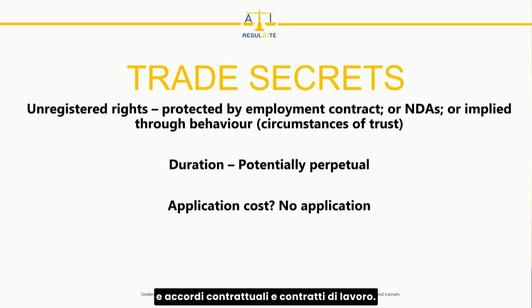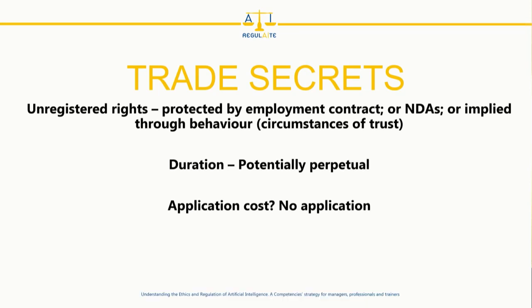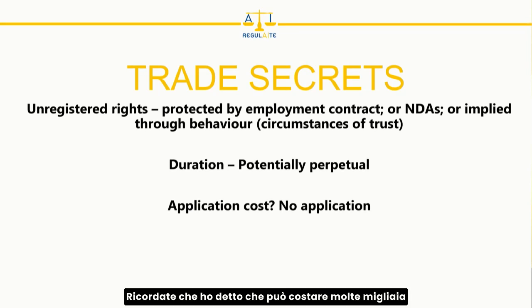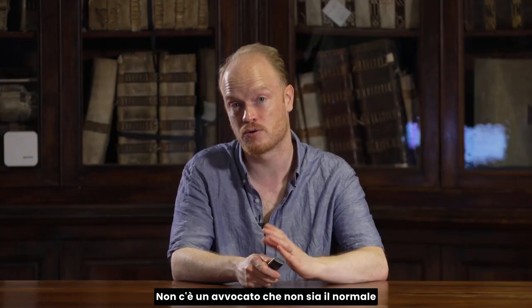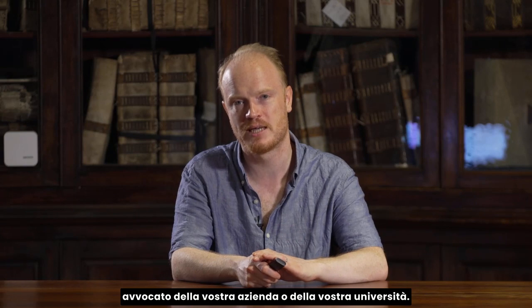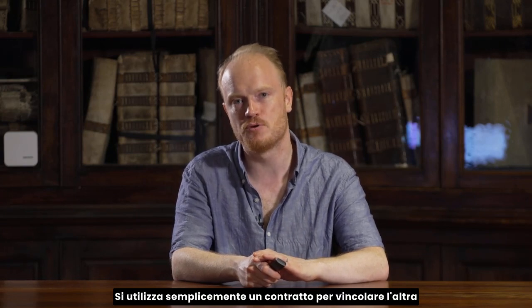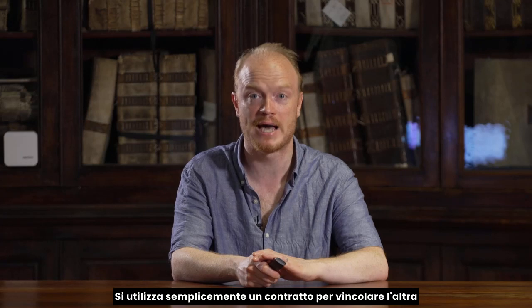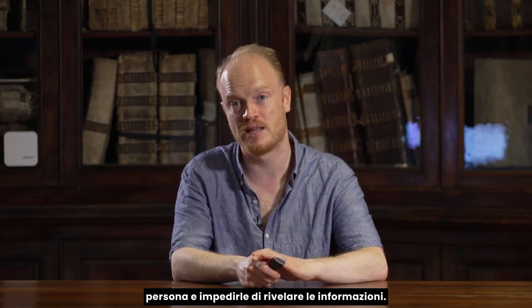In other words, these are protected not through legal rights as such, but through personal agreements and contractual agreements and employment contracts. The benefit to trade secret protection over patents is that there's no application, which means there's no cost. You remember I said that it can cost many thousands of euros to even obtain a patent in the first place. With trade secrets, because there's no application, there's no attorney other than your normal attorney at your company or your university, you're simply using a contract to bind the other person and to prevent them from revealing the information.